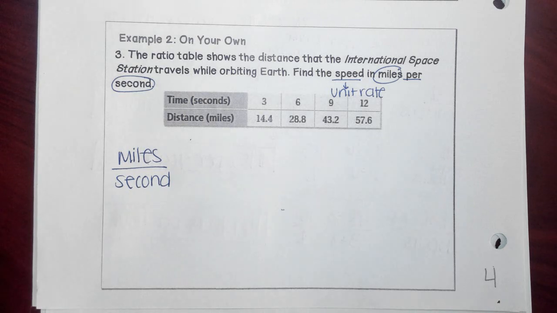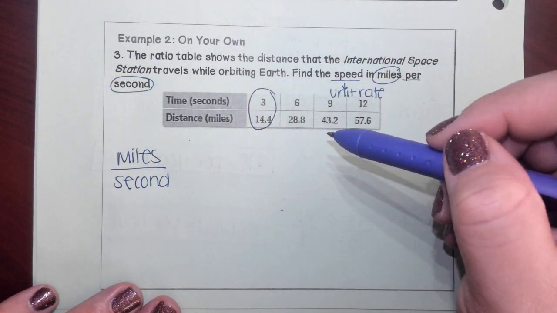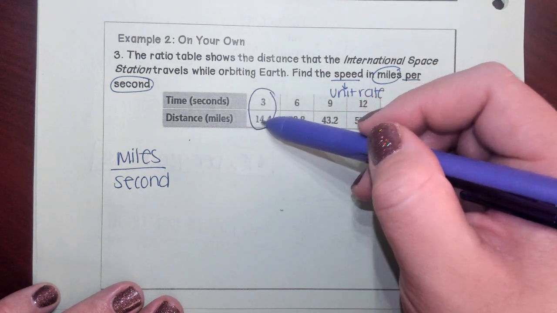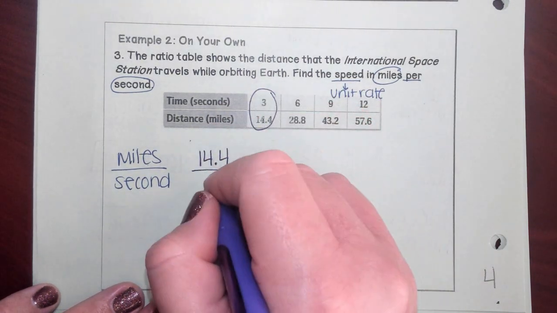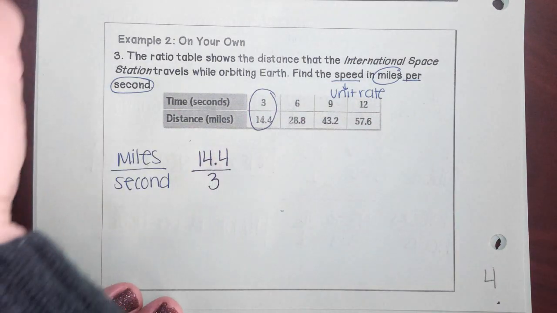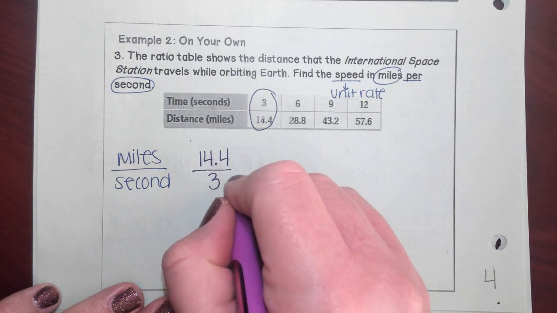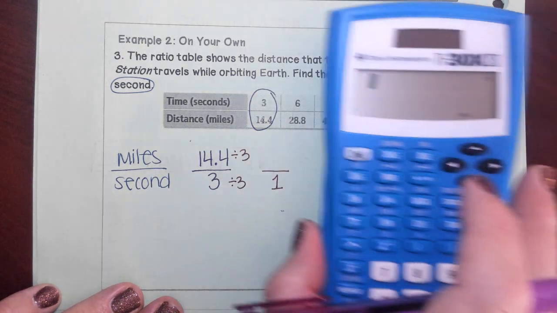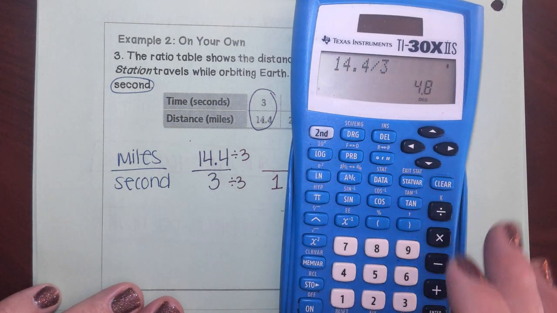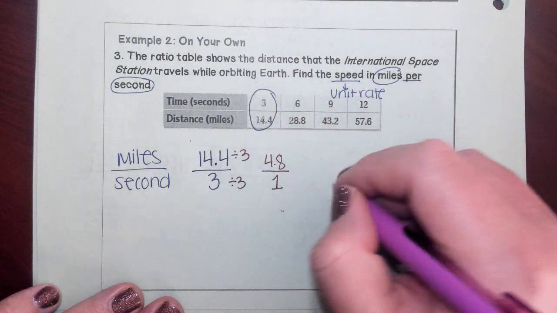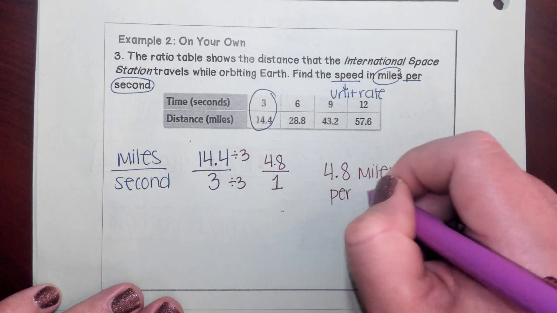So for this one, when you go through to do this, I'm just going to use these first numbers here. You could have used any of these because it's a ratio table, so they're equivalent. My miles is on top, so the distance is the miles, which is 14.4. Make sure you line up your numbers right. And the time is 3 seconds, so 3 is going to go on the bottom. But I know I'm finding the unit rate, which is the speed, so I'm going to find per 1 second, make the denominator 1. So here I'm going to divide by 3, divide by 3, and when I do 14.4 divided by 3, oops, I plugged that in wrong, sorry, I get 4.8. So my unit rate here, or the speed, was 4.8 miles per second.